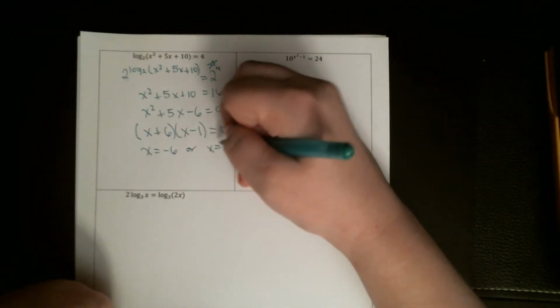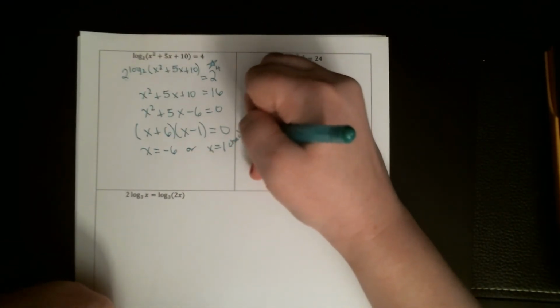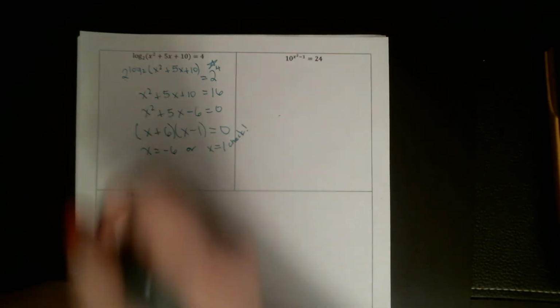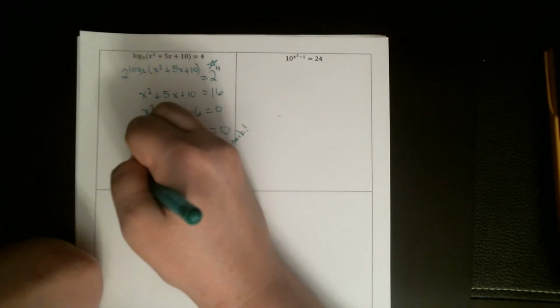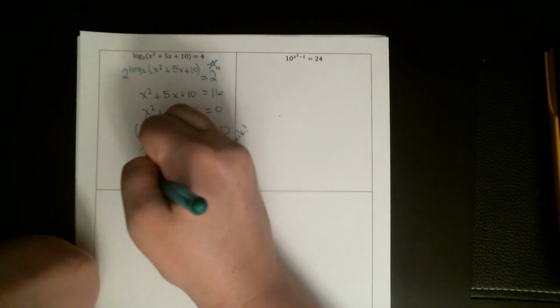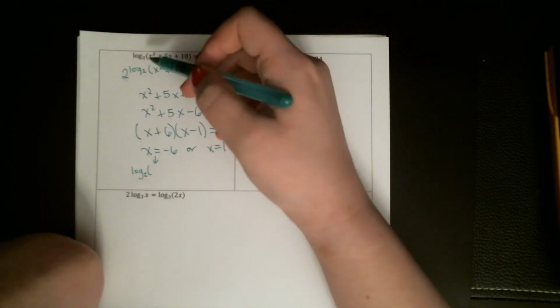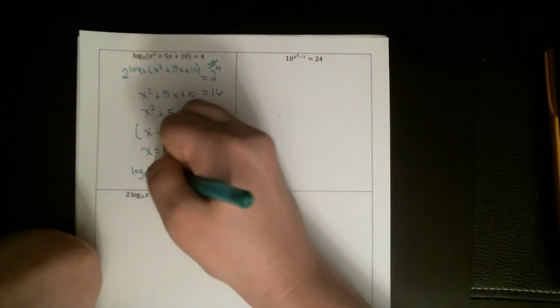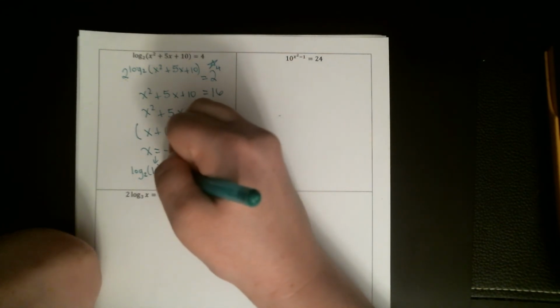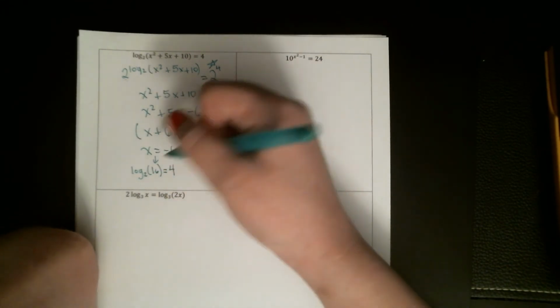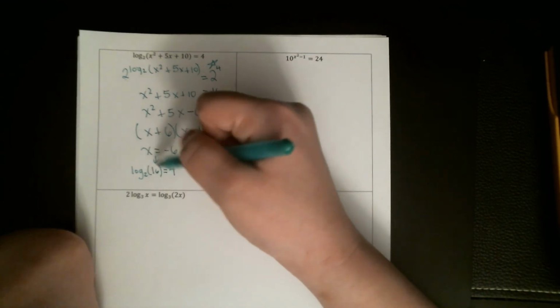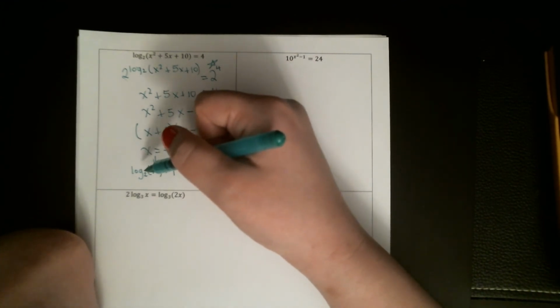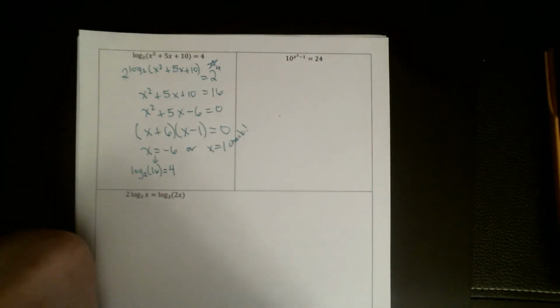We have our non-optional check here. This is a log equation. Okay, so if we check the -6, we get 36 minus 30, which is 6, plus 10, which is 16. So log base 2 of 16 equals 4. Okay, so it's definitely not extraneous. I'm not getting any domain problems on my log. And even more than that, I can say that it definitely looks right. 2 to the 4th is 16, so that's a good sign.